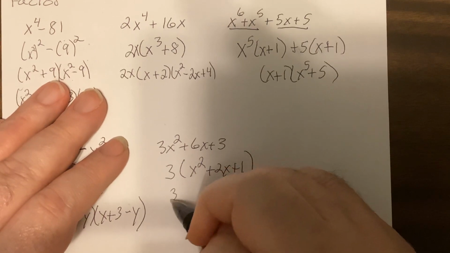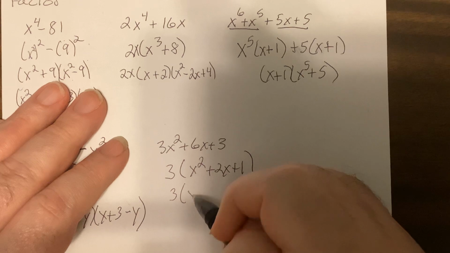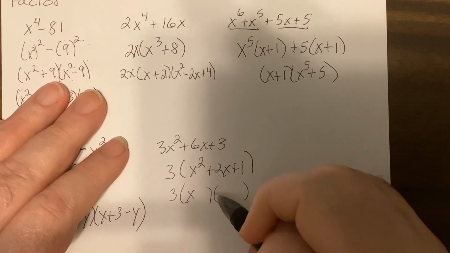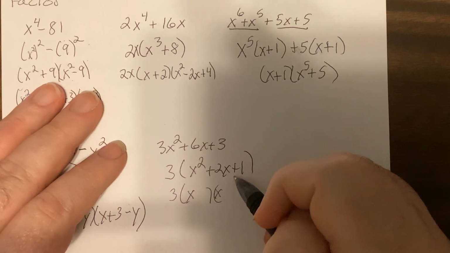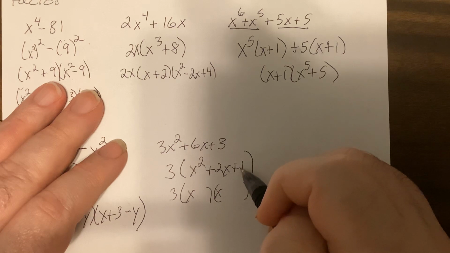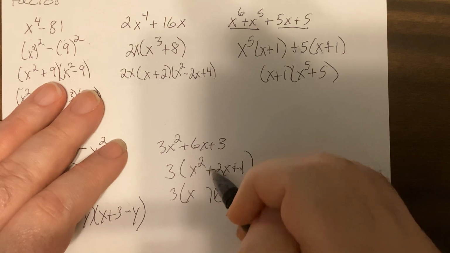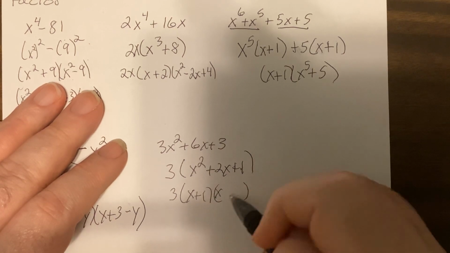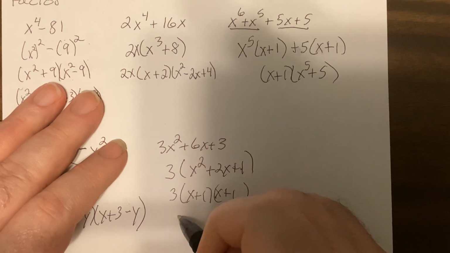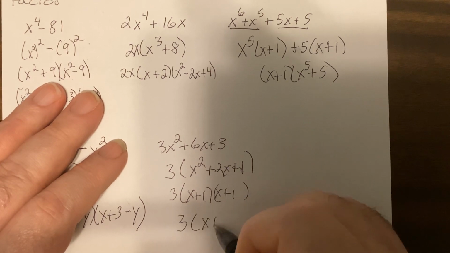Then we have the x squared is x and x. And this one's pretty straightforward because the only factor you have is 1. Both are plus, same as the middle. Now I have the sine term, so I write it as a square.